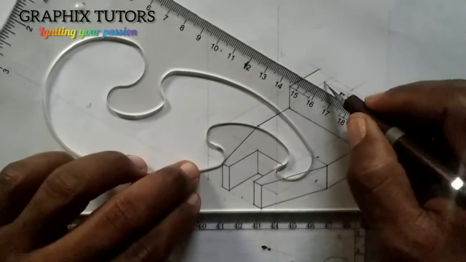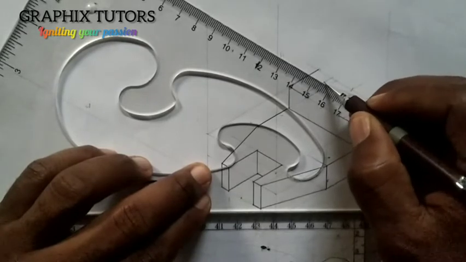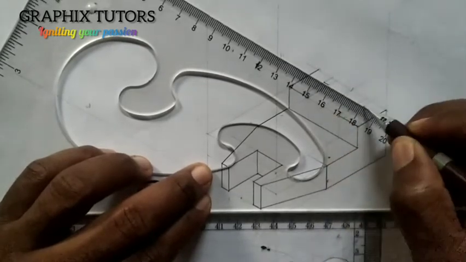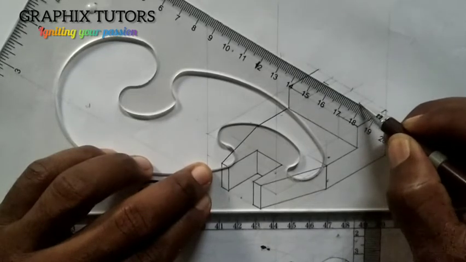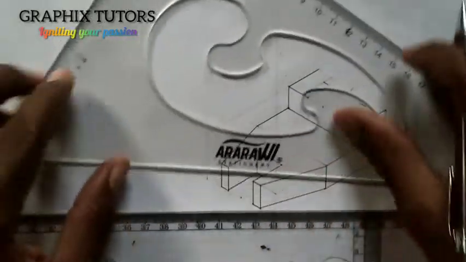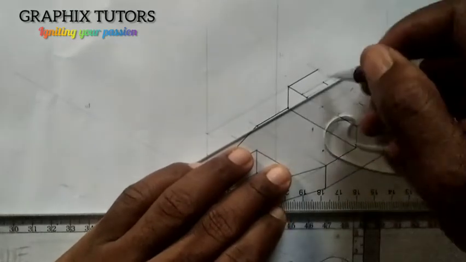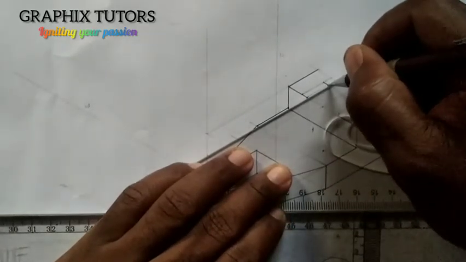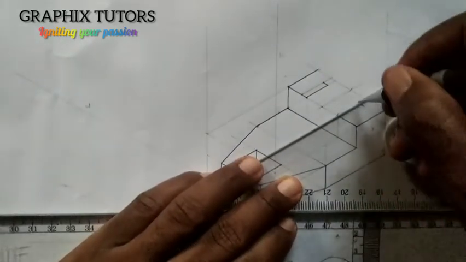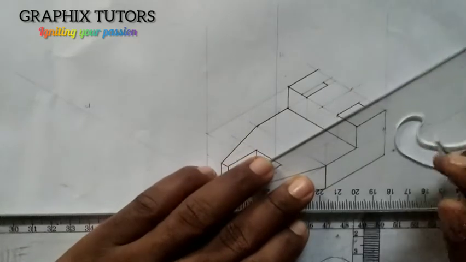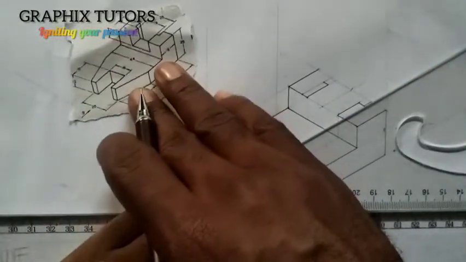And the 6 that I measured from here, I'll just take it to this point. And I'll come here also, I'll take it to this point, right? And I will take it backward, like this, and this like this, and just copying and pasting.